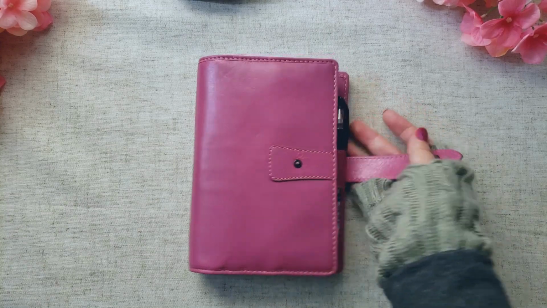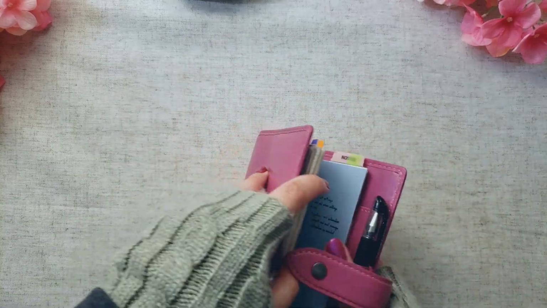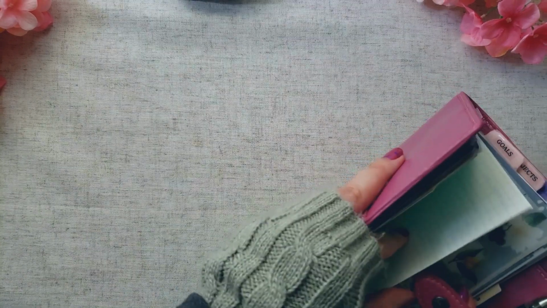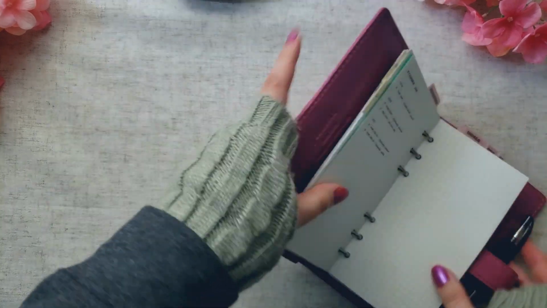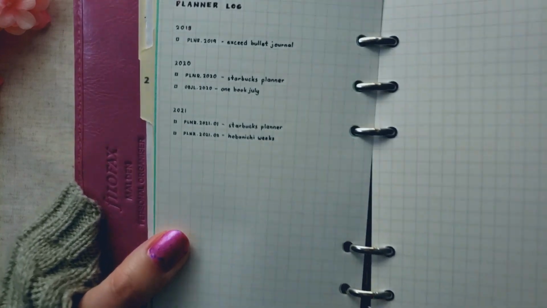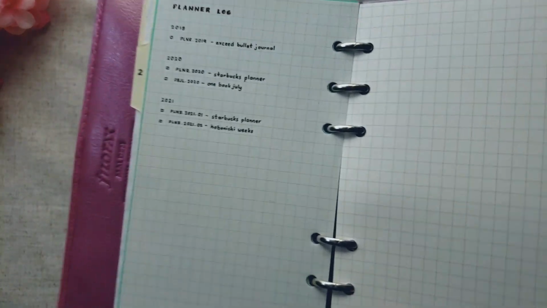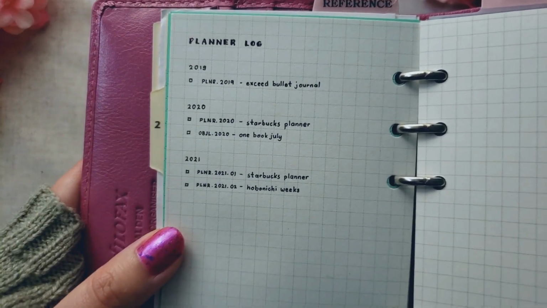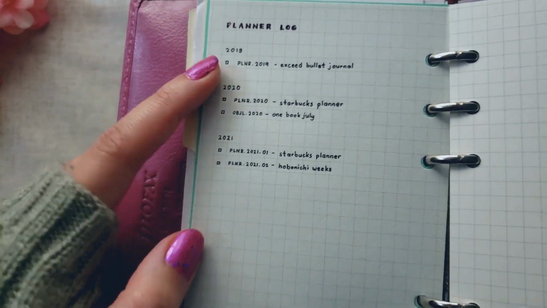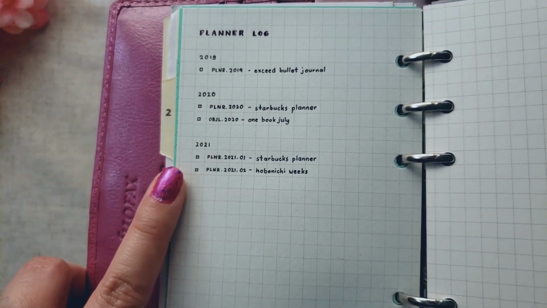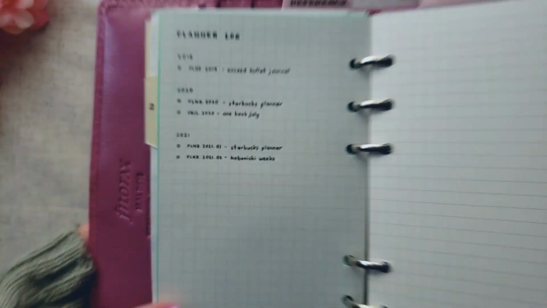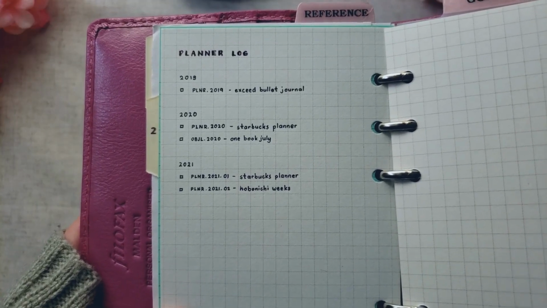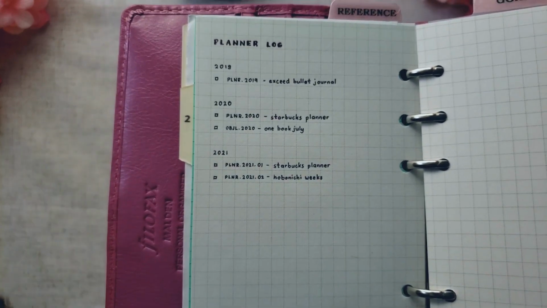And the other benefit of labeling your planner is you can create a master list for yourself that you can reference whenever you want. So I went ahead and created a planner log for all of the planners that I've used in the past, that I've completed at the very least. So I started planning consistently in 2019, and as you can see, I listed out all of the planners that I used since then.